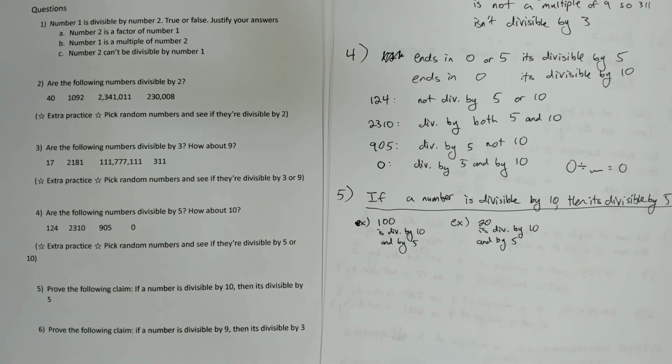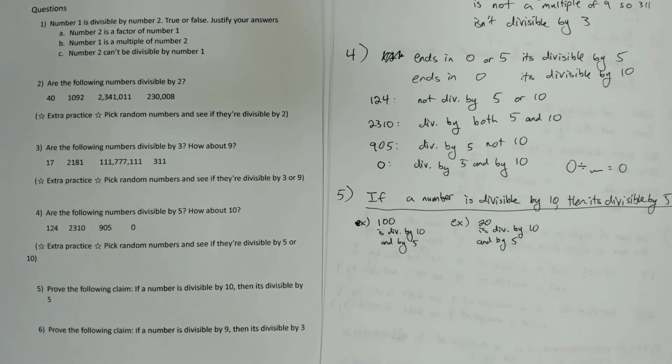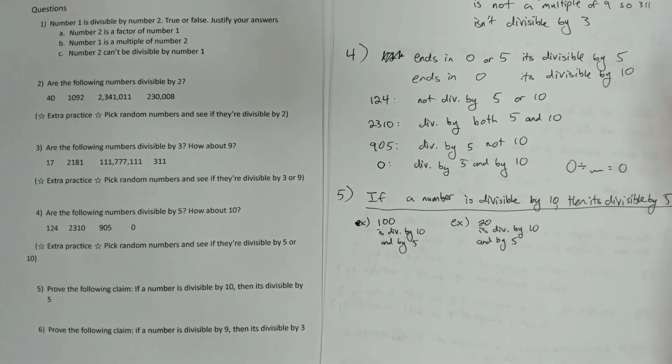But how do we go and show it's true? Well, we showed it's true for 100 and we showed it's true for 20. Is that good enough? Well, it's not quite good enough, right? Because just because we've showed it for these numbers, we haven't shown it for every number, right? So we'd have to show it for 10, then 20, then 30, then 40, then 50. But the problem is we have infinite numbers to check, right?